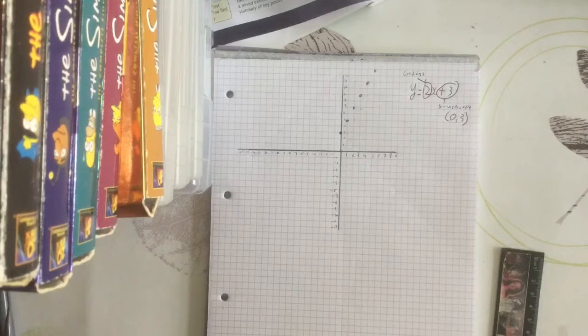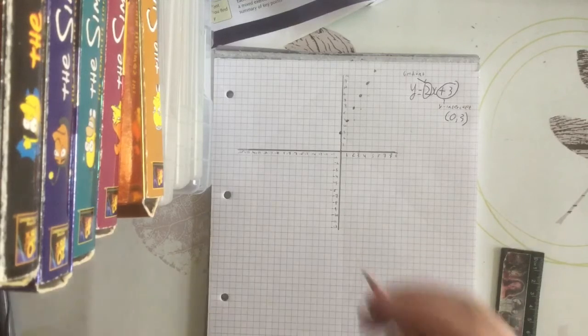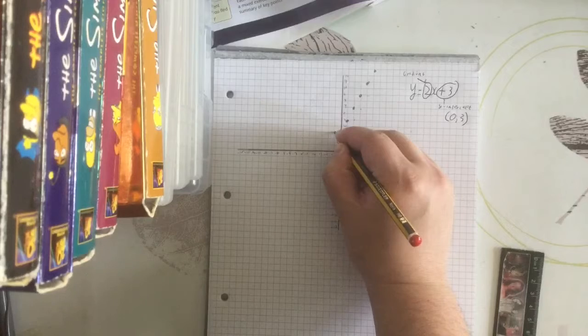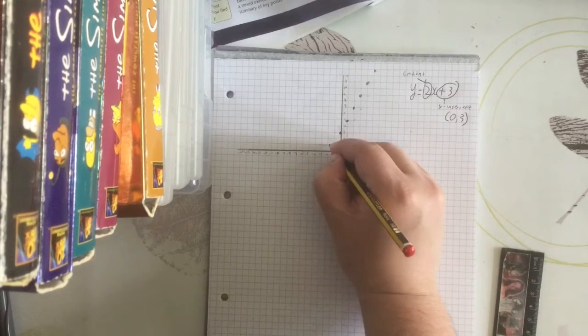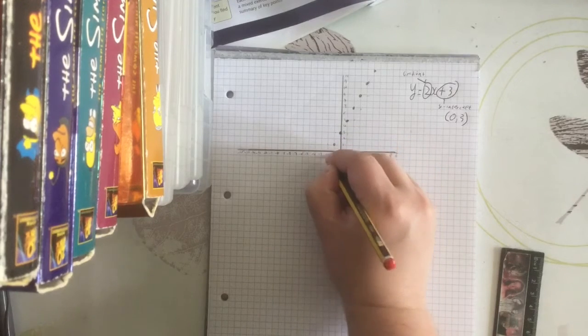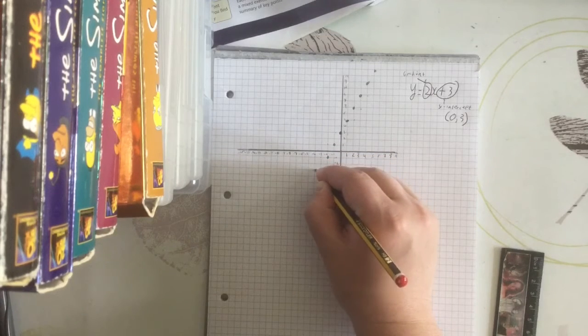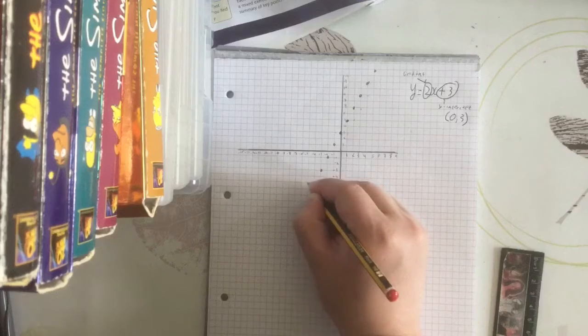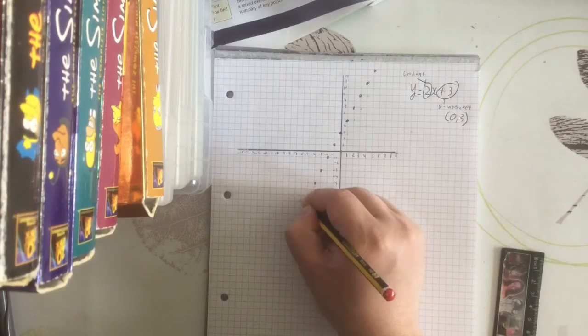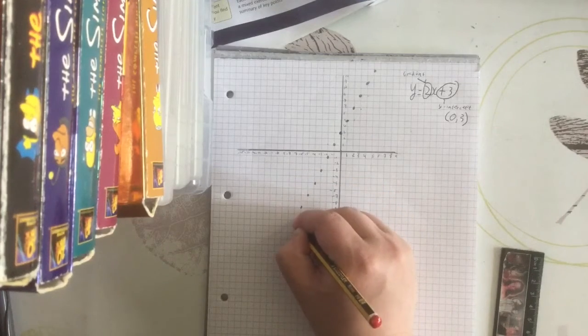If you want to go in the opposite direction, we have to do the opposite thing. So we go this way by 1, but we go down twice. This way by 1, down twice. This way by 1, down twice, and so on.